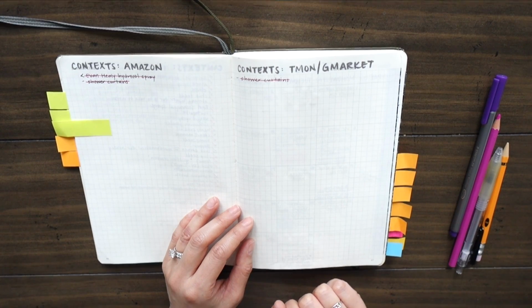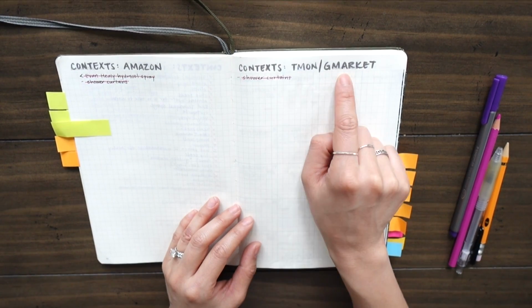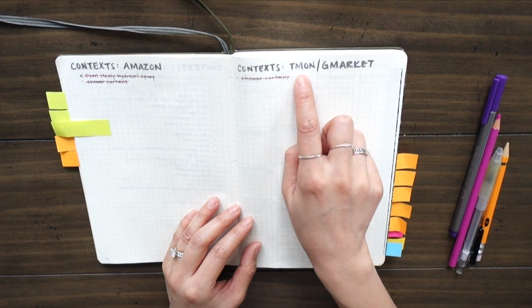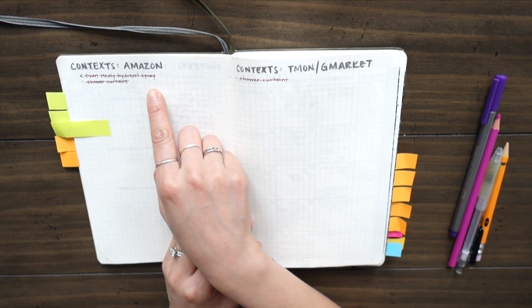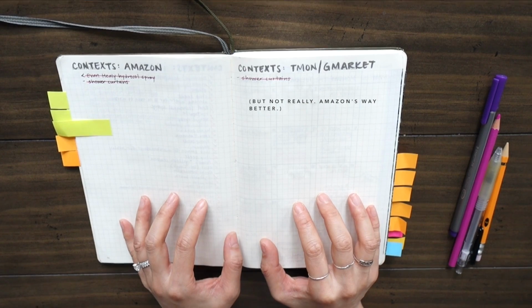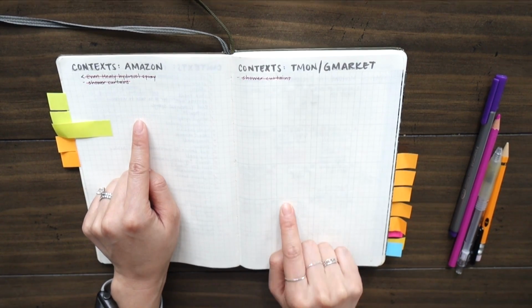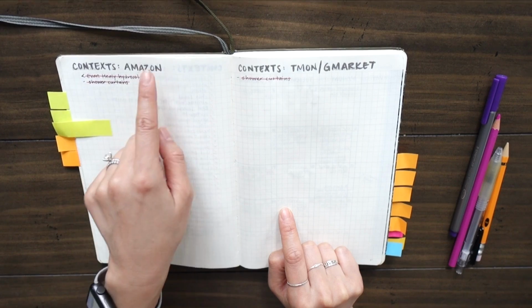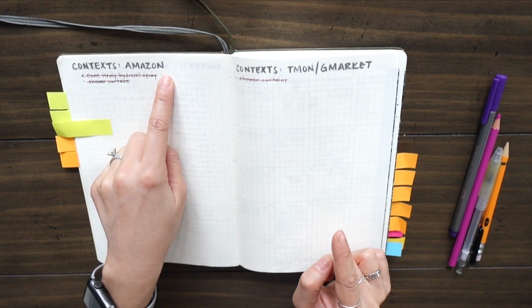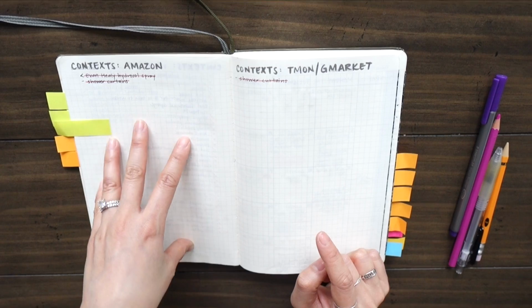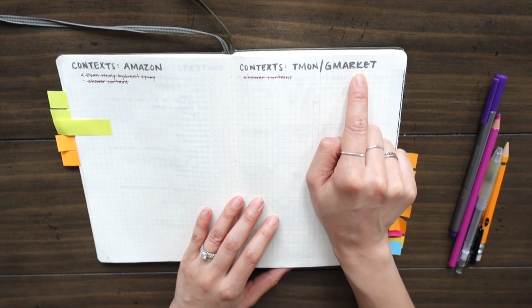Some other context pages that I ended up not using are my Amazon and Timon Gmarket pages. Basically Timon and Gmarket are kind of equivalent to Amazon.com. So originally I thought that if I needed to order things from either site, I would just keep a running list here. But I ended up just using my Amazon wish list in my Amazon account, and so that's why this page is pretty much blank, and the same thing here for Timon and Gmarket.